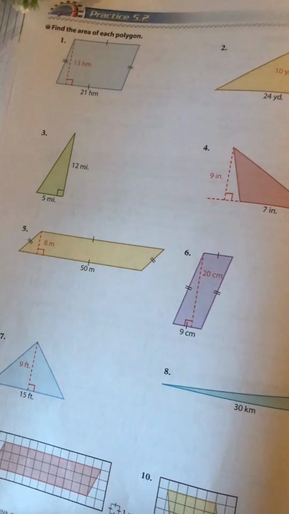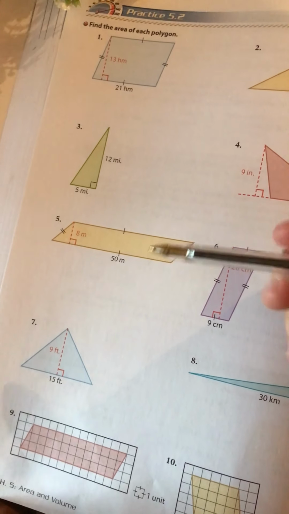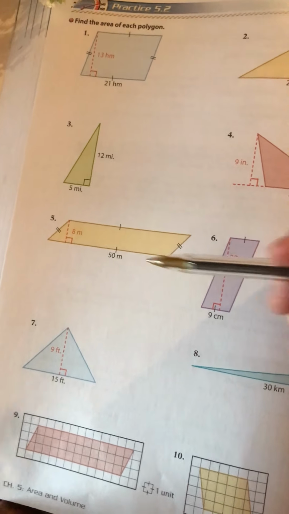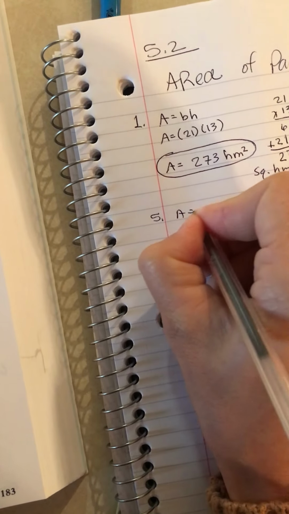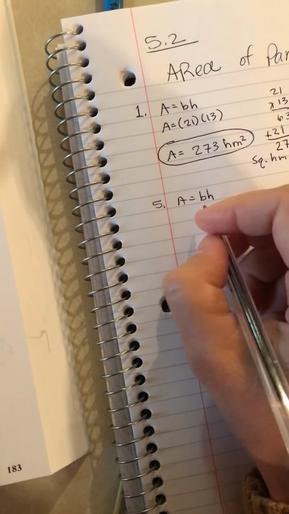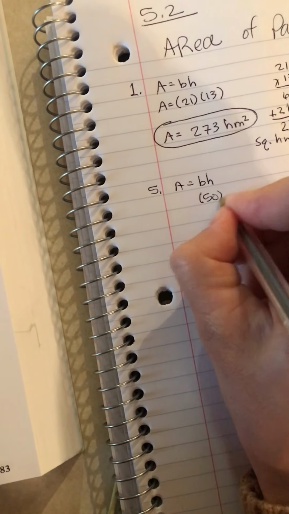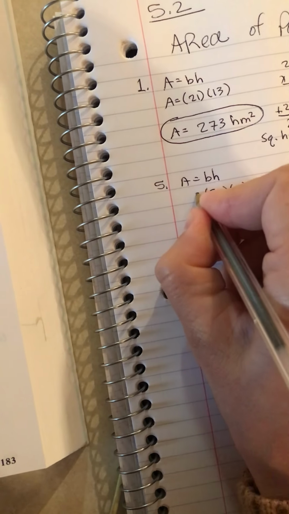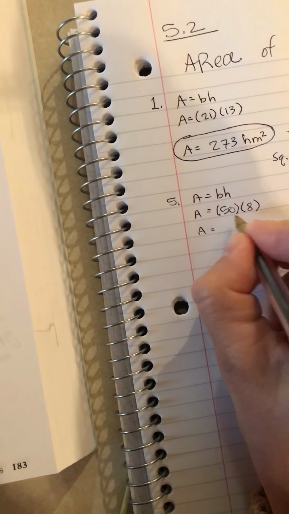Okay. Let's find another parallelogram. Look down. Here's one at 8. At 5. Okay, so it's area equals base times height. So over here at 5, area equals base times height. When you write them beside each other, it naturally means times. So the base was 50, and the height was 8. Complete that little equation a step down and do the math.